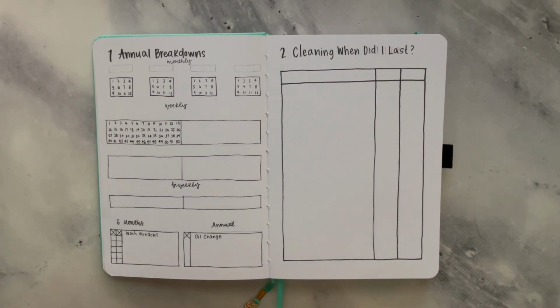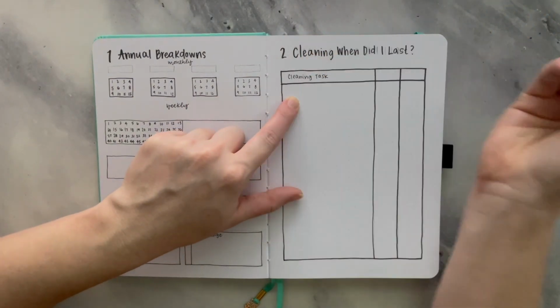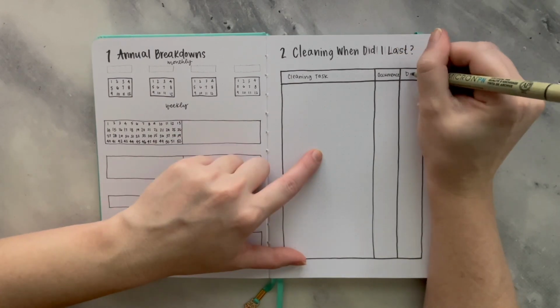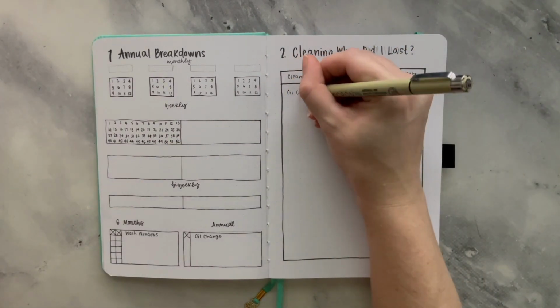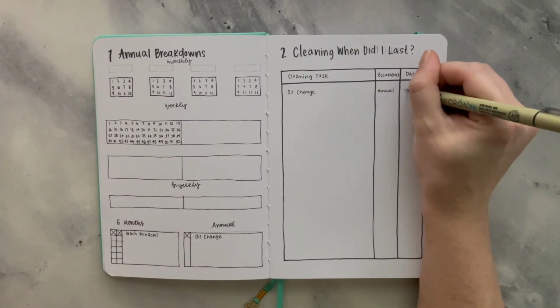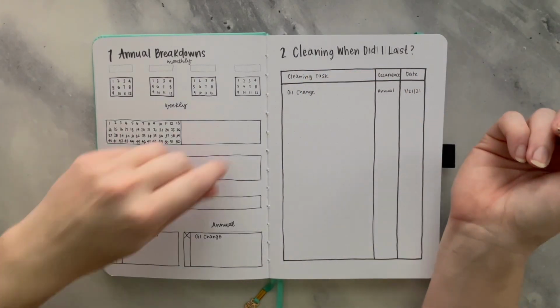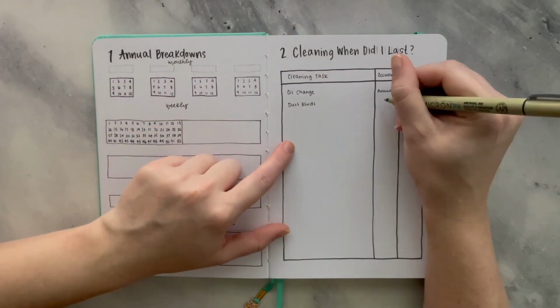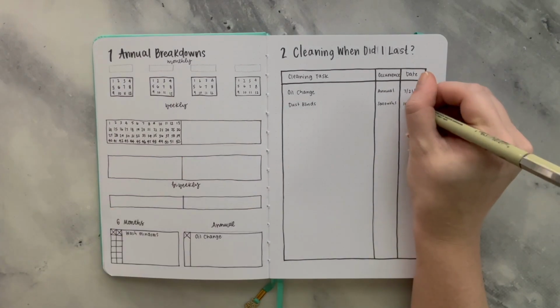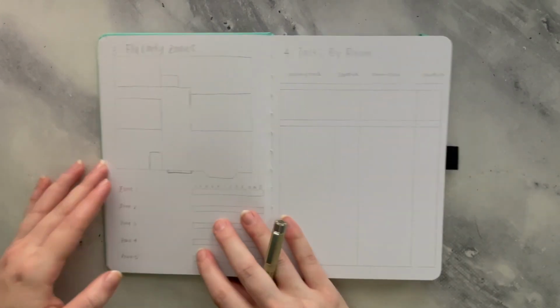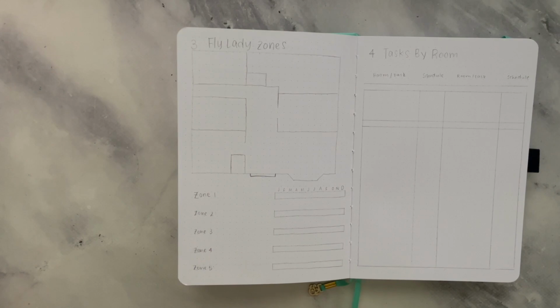mileage. So on the left-hand side, we have the cleaning task, and then the next column is for occurrence, and then the last column is for date. So if you have something that does happen on multiple occurrences, basically you can skip a line and then put multiple dates on that particular spread.